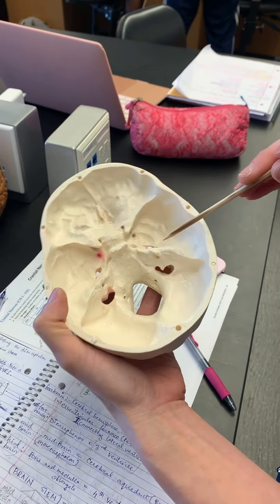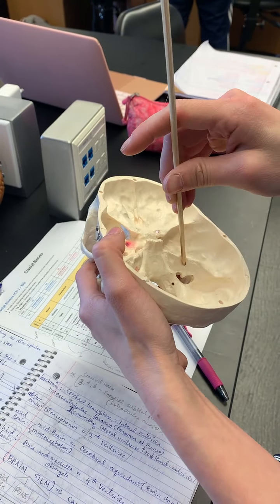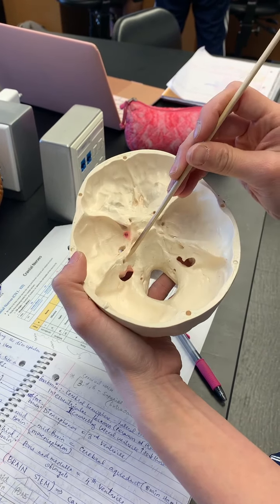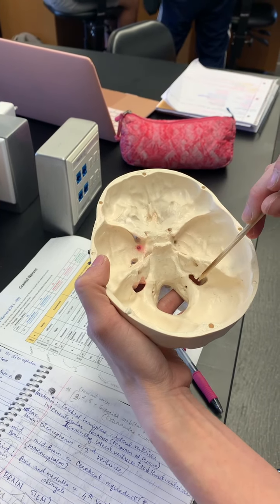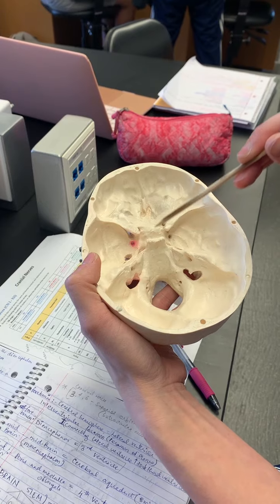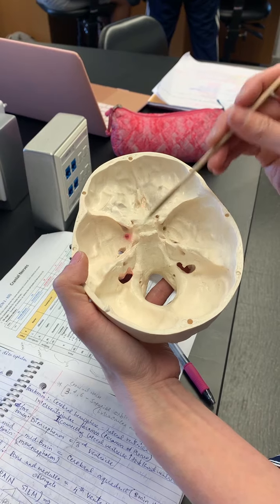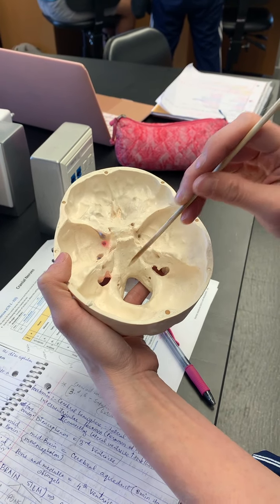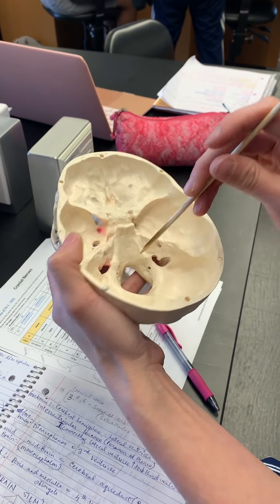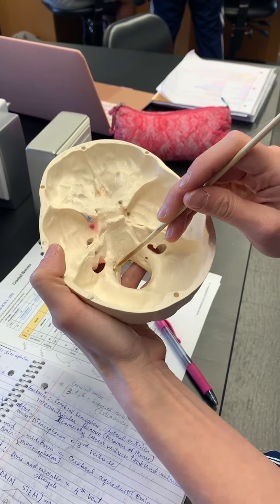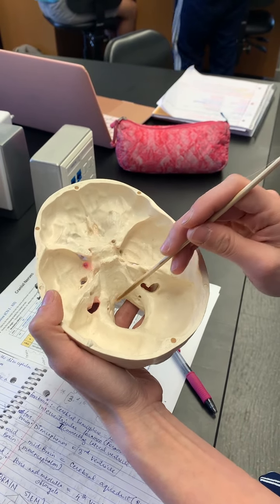Moving posteriorly, we have the internal acoustic meatus. 7 and 8 travel through here, so that means your facial nerve and vestibulocochlear nerve. This big one is the jugular foramen, through which 9, 10, 11 travel. 9 is glossopharyngeal nerve, 10 is vagus nerve, 11 is accessory nerve. All travel through here. On either side of the foramen magnum, we've got the hypoglossal canal. These are the foramina for the hypoglossal nerve, cranial nerve 12.